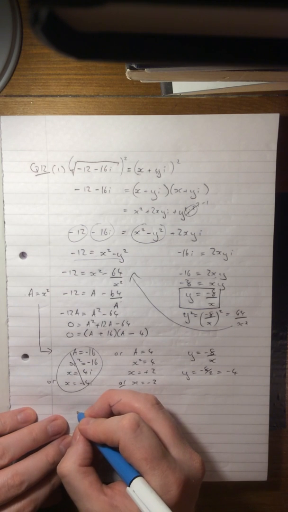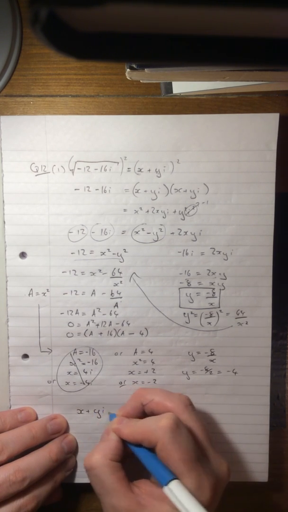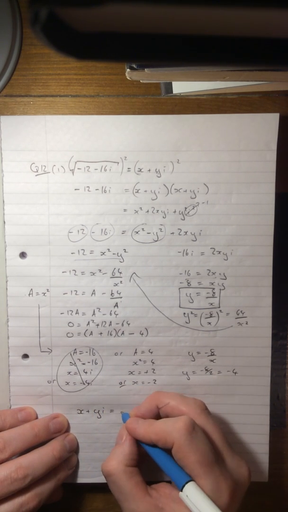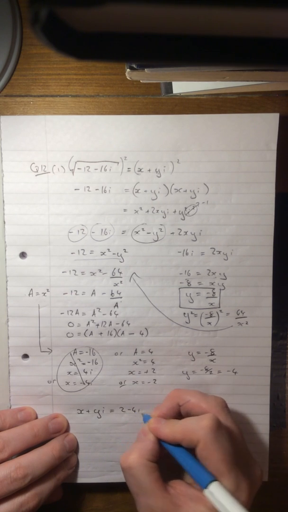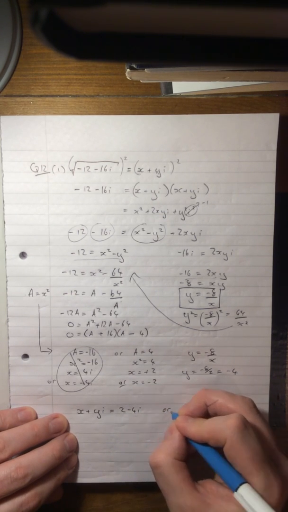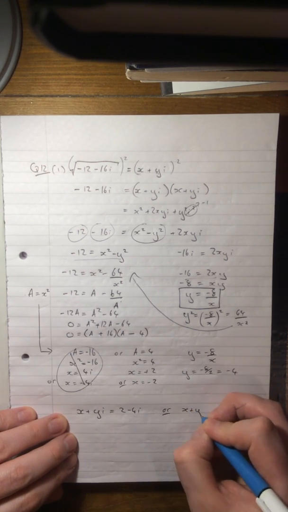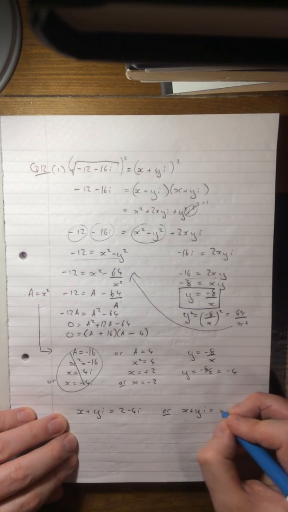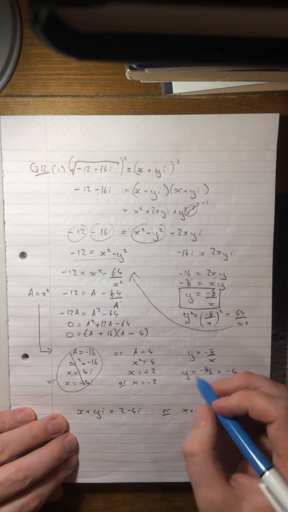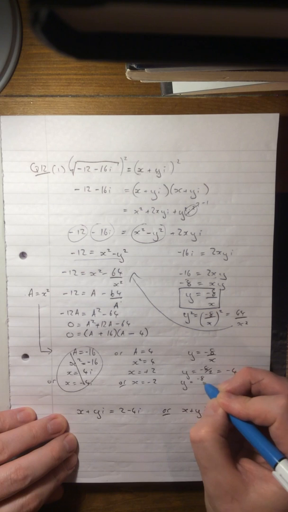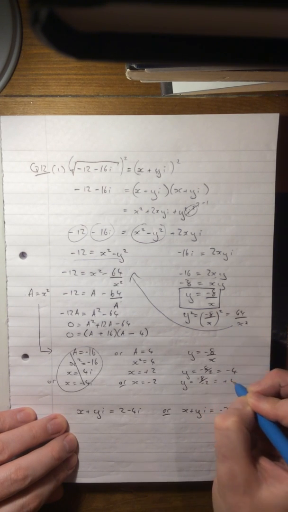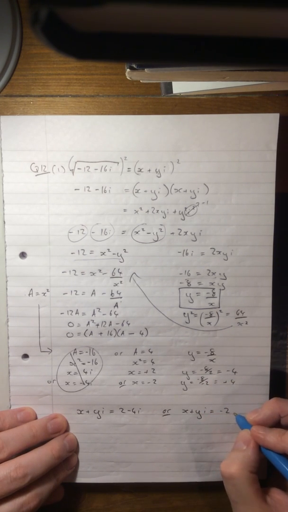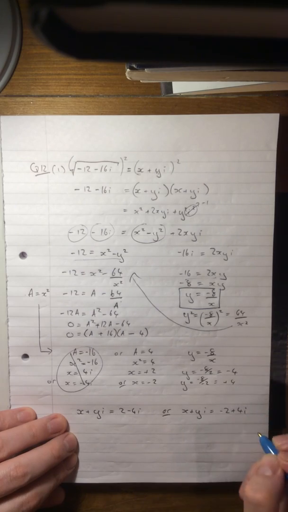So one possible solution is x plus yi equals 2 minus 4i. The other one is that x is minus 2, and then y was minus 8 over minus 2, which is plus 4. So minus 2 plus 4i.